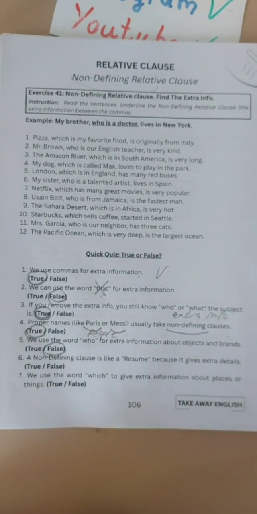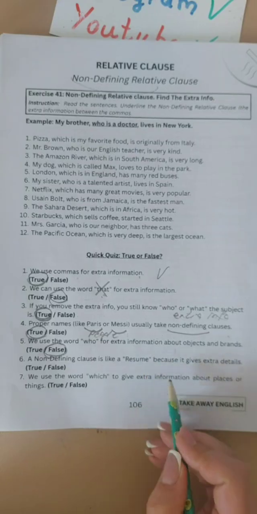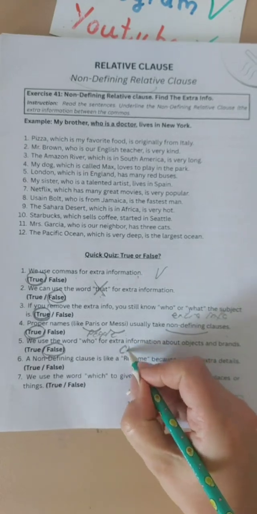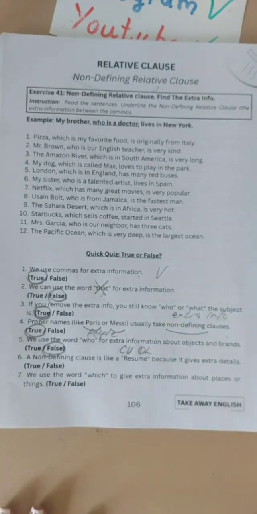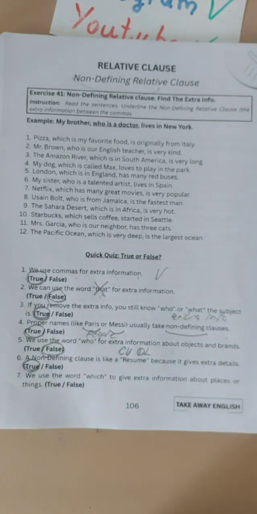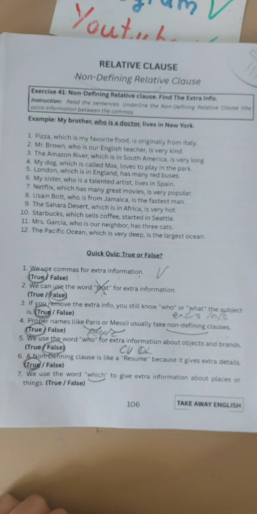Number six, a non-defining clause is like a resume because it gives extra details. Resume or CV or driving license. Exactly. Very well done, Mel, Alice. Excellent. It's true. Number seven, we use the word which to give extra information about places or things.